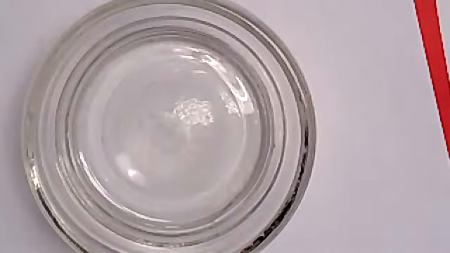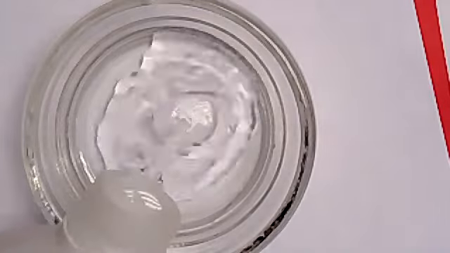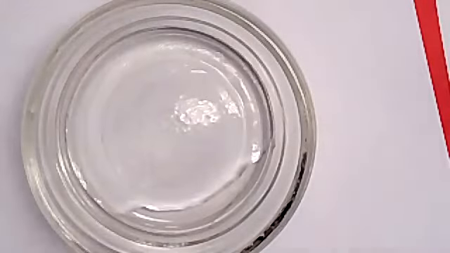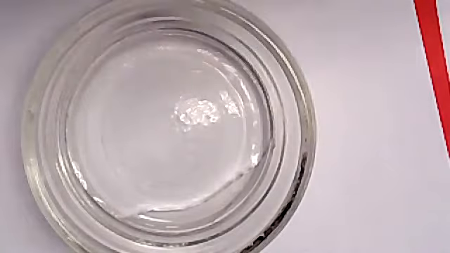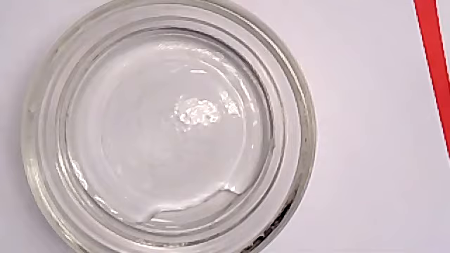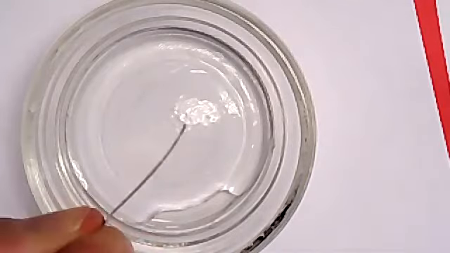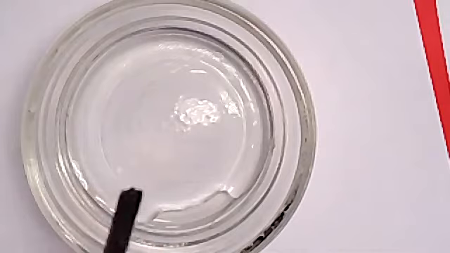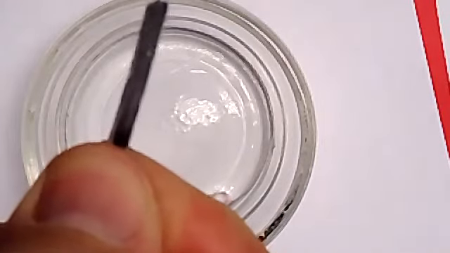Our next one is going to be the hydrochloric acid and magnesium. Hydrochloric acid is the same kind of acid that is in your stomach when you digest food. It is also a clear solution. And magnesium is a metal. And I have a small piece of magnesium right here. I can show it to you here. Very, very thin metal. It's kind of a dark gray in color.